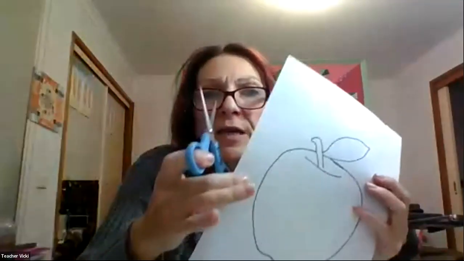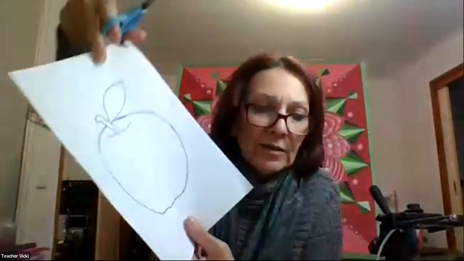Teacher, did we cut an apple? You have to cut it out around the edges, okay? Like this. With your scissors, cut around it, right? So that you can then have an apple like this, okay? Just one.